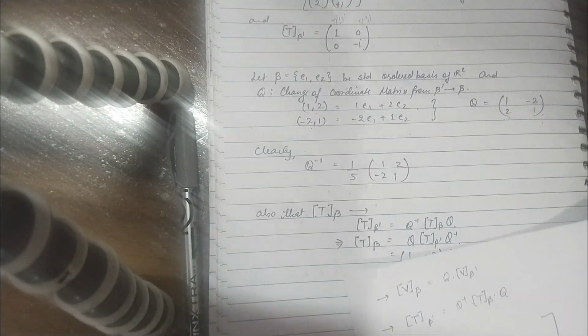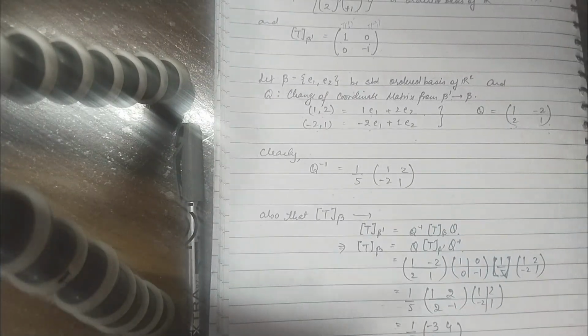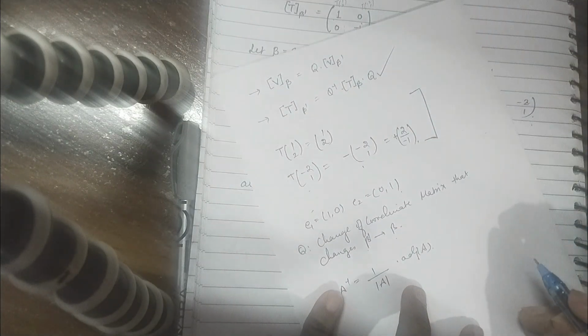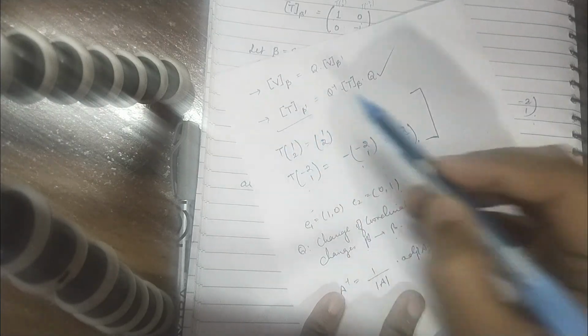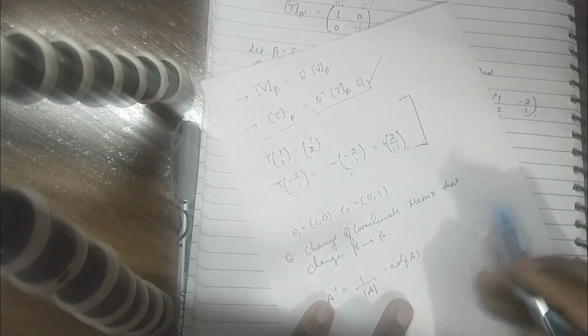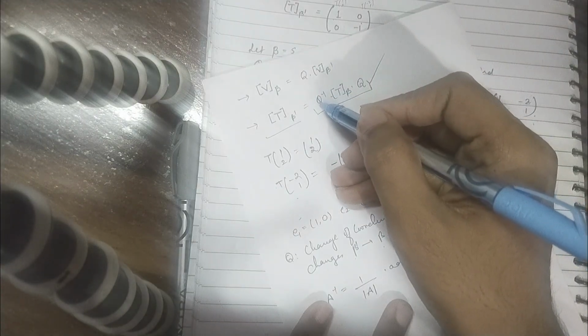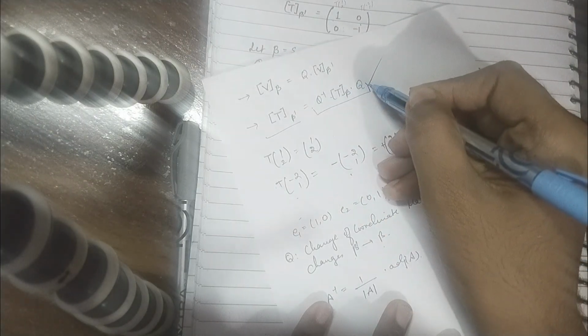Now we'll find T with respect to beta. How to find T beta? I have the formula: T beta dash is equal to Q inverse T beta Q. I have T beta dash, so I pre-multiply by Q and post-multiply by Q inverse.